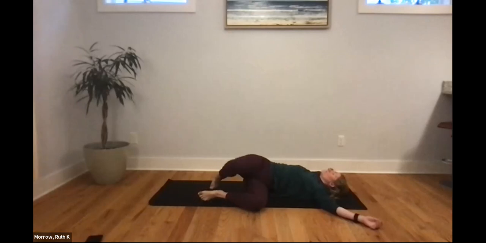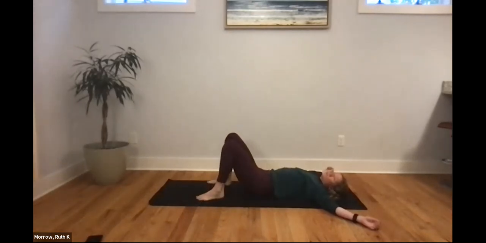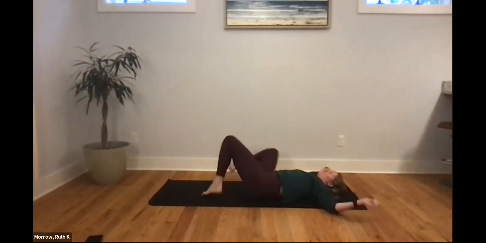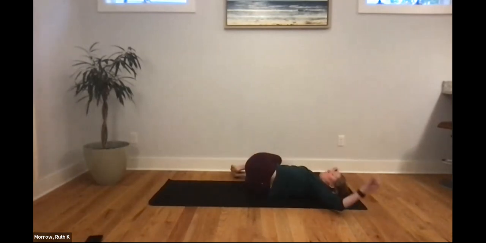And then come back through to center. Bend your knees, plant your feet down. And recenter your spine, centered. Center your center. And then lift your hips up, move your hips to the left. Bend your knees and shift your knees to the right. Arms open to a T.